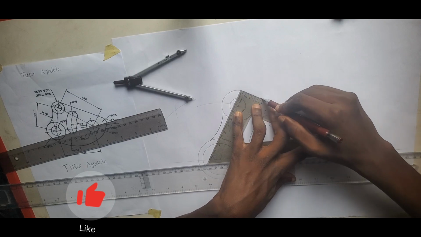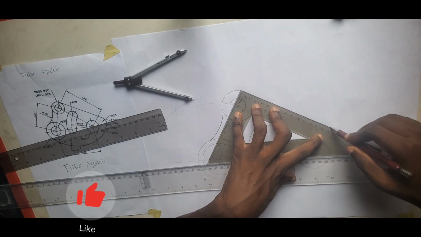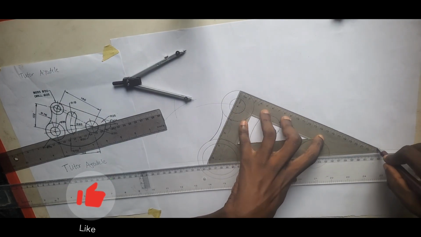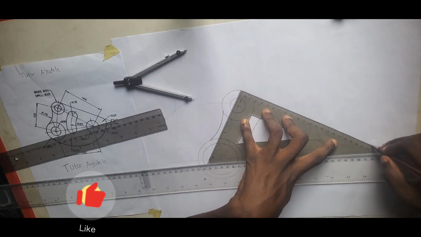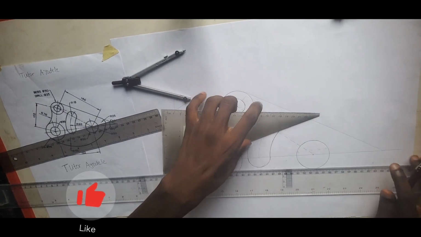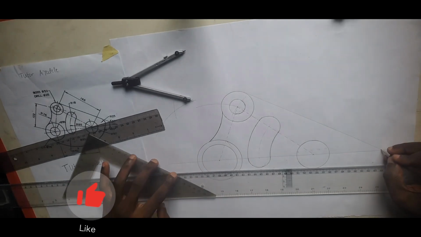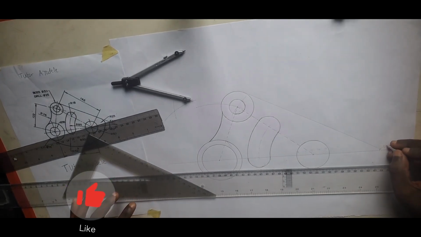Let's make it thin first. Okay, so the point here where they meet here is 30 degree.